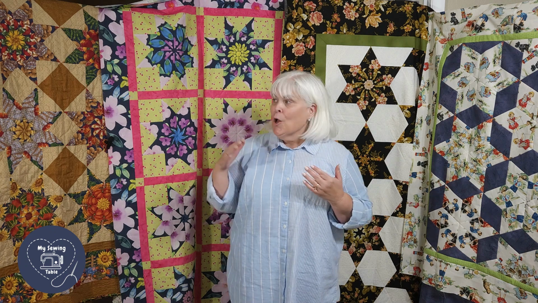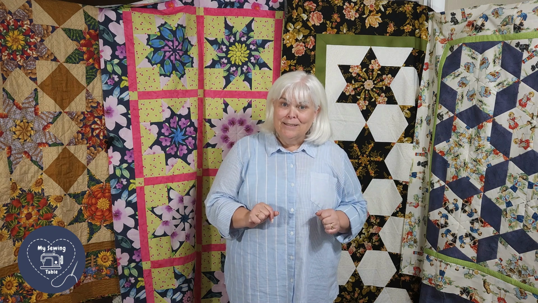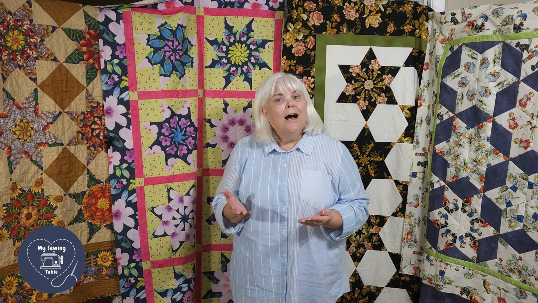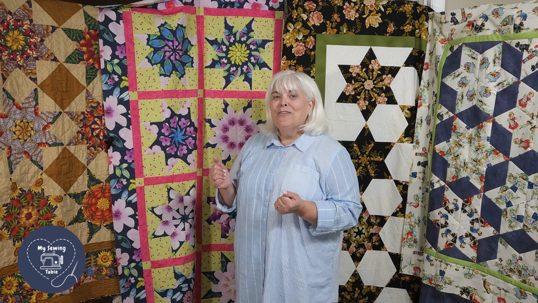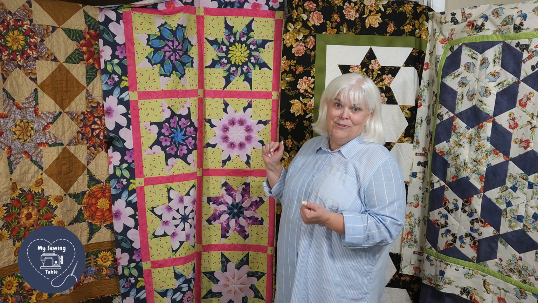I know when I go to my quilt shop, I really need to know exactly how I'm going to purchase this fabric, because when we're creating stars, we don't purchase by yardage, we purchase by repeat. So we'll talk about that. And finally, and probably most importantly, how do you actually cut the fabric that then becomes these beautiful stars?